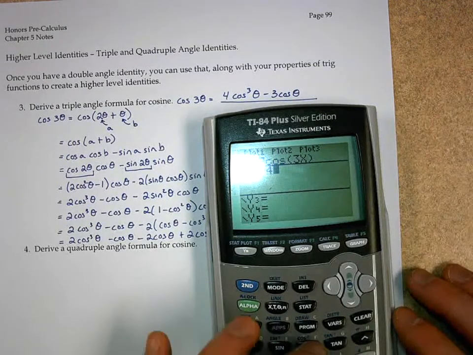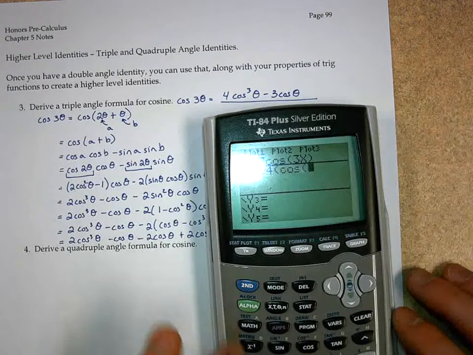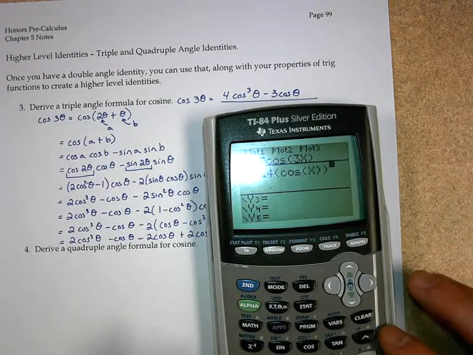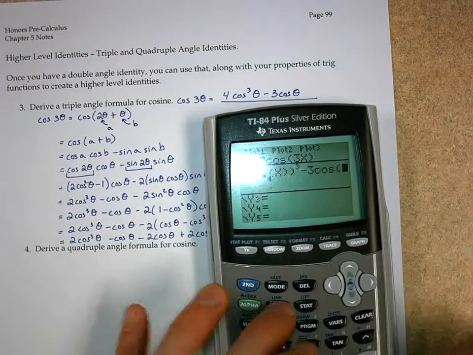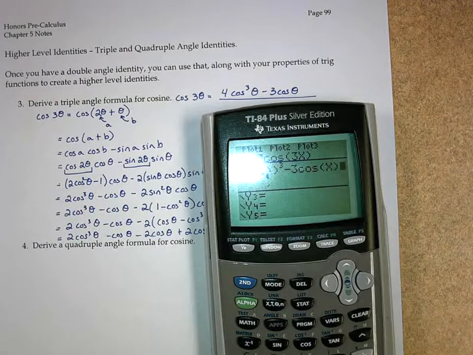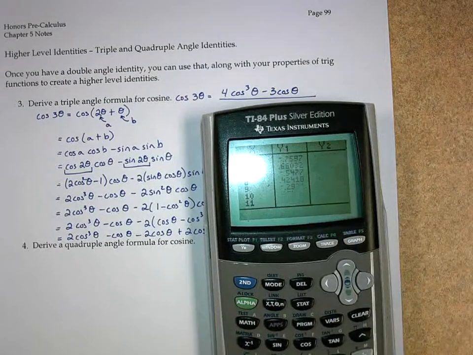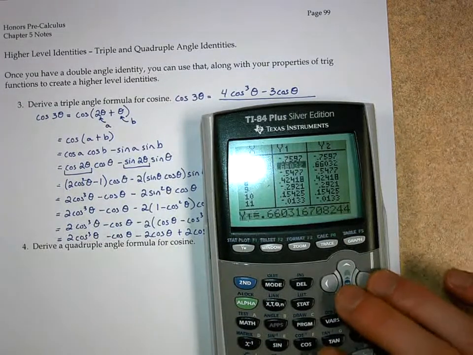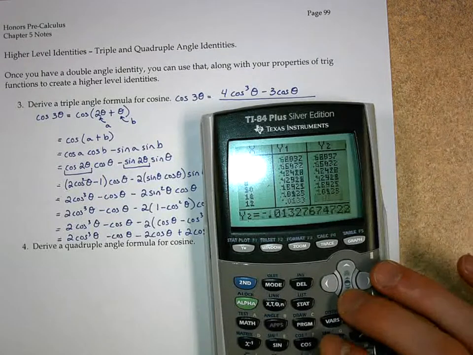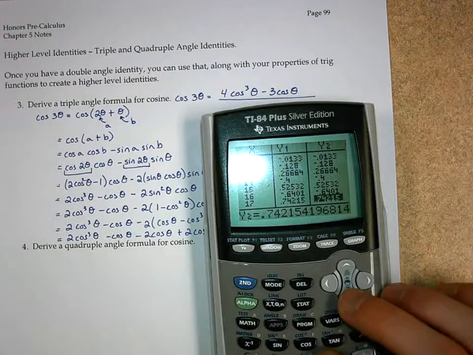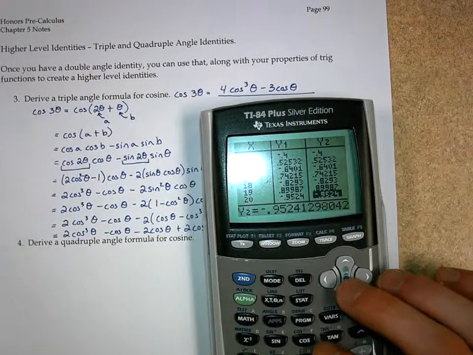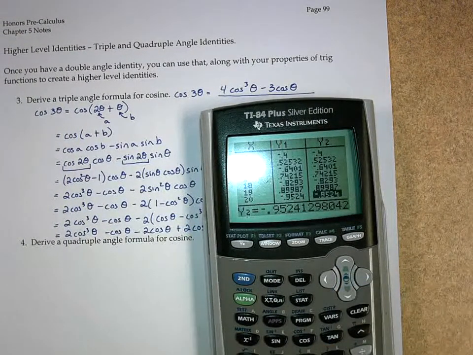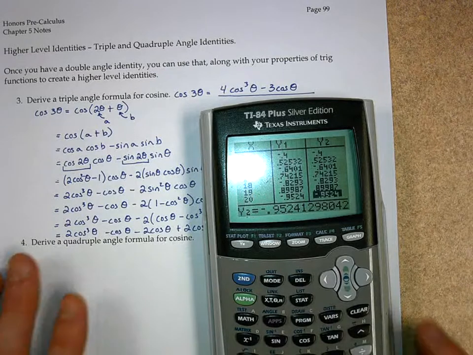So 4, and then put my parentheses, cosine of x, and I want that whole quantity cubed, minus 3 cosine of x. And if I look at my tables, I'm going to see that my tables are identical all the way down, which indicates that my two sides are equal. The cosine of 3 theta does equal 4 cosine cubed theta minus 3 cosine theta.